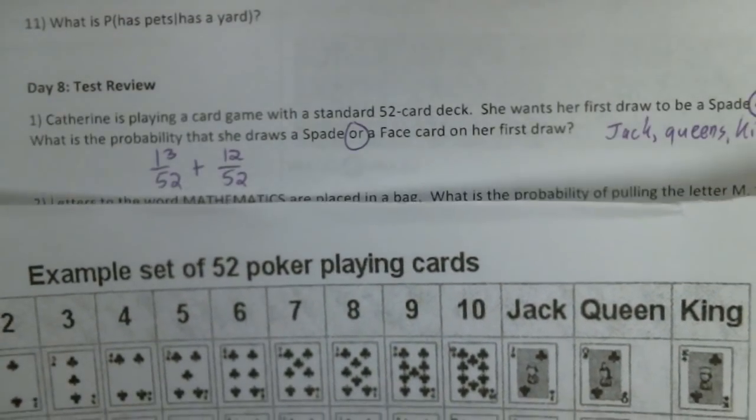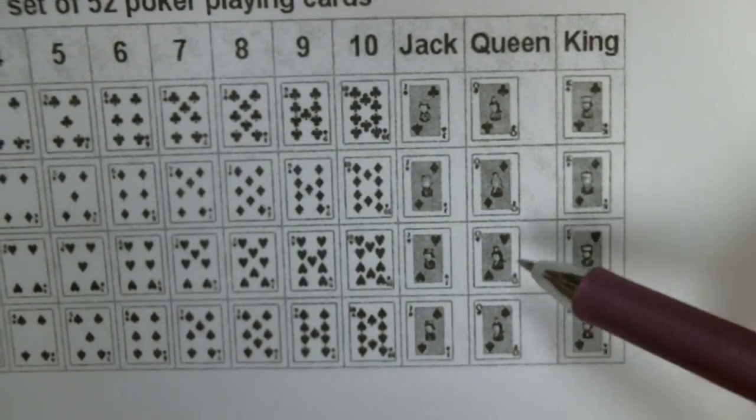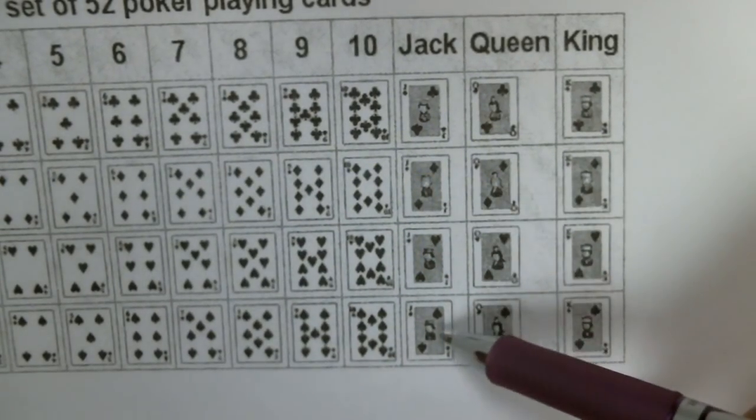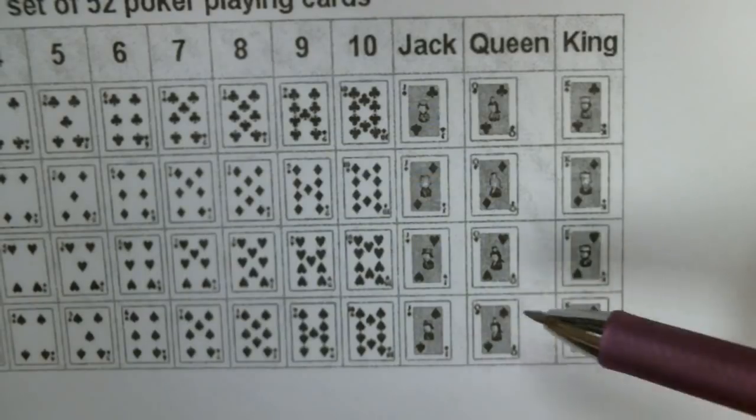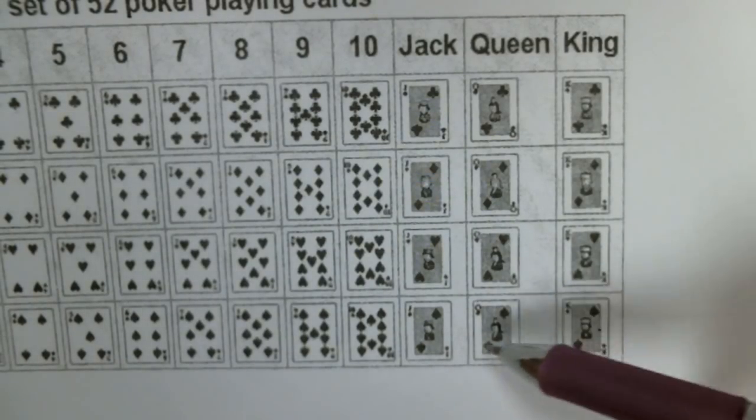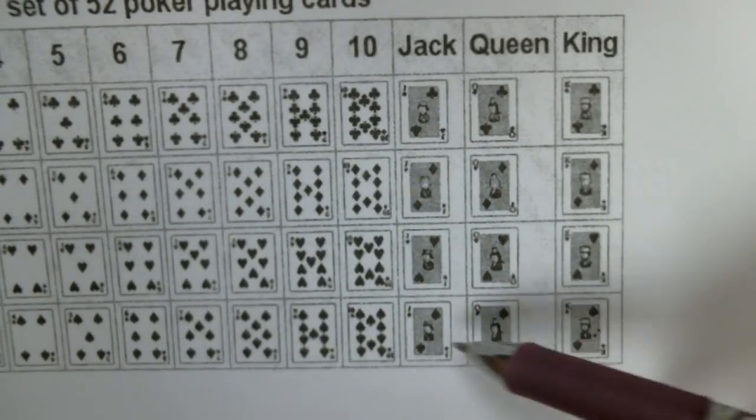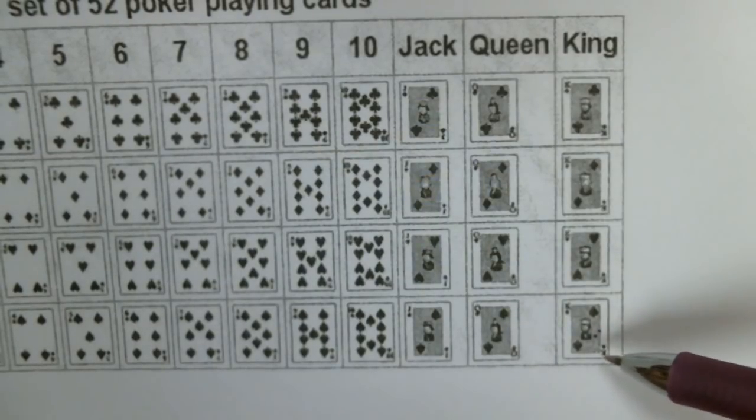I'll pull this out here real quick just so you guys can see it. Can I be a spade and a face card at the same time? Yes, and that's going to be all 3 of my face cards that are spades. The jack of spades, the queen of spades, the king of spades are both a spade and a face card at the same time. So we have to subtract those out so that we don't double count them.